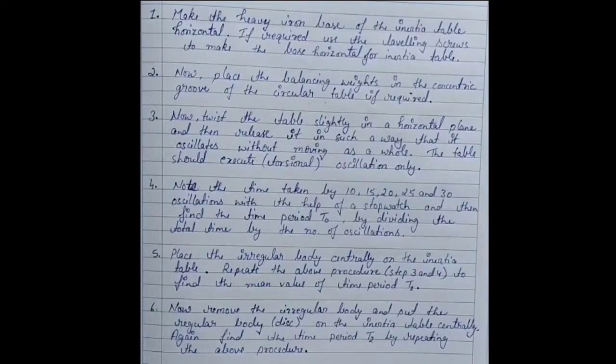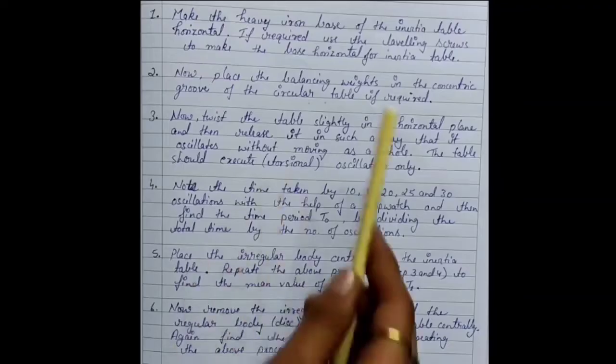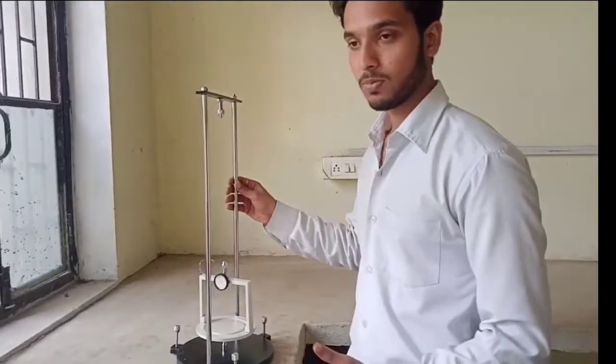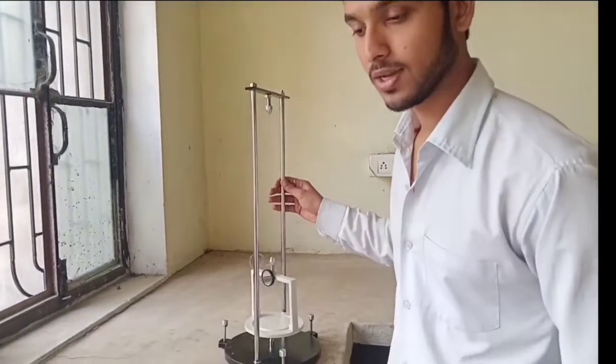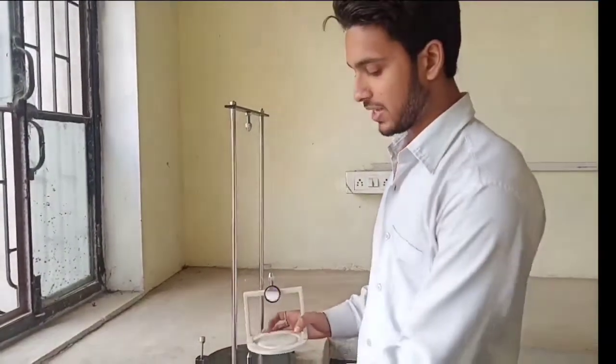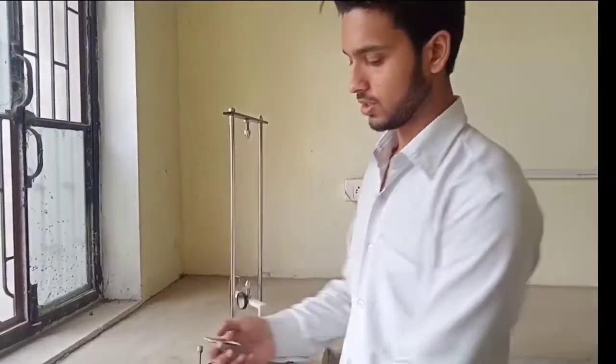So let's get straight to our video, so that I can tell you about all these things and help you recognize all the apparatus. So here we are going to perform a practical of moment of inertia of an irregular body. This is known as inertia table. So we are going to perform this, and there are some apparatus which I am going to show you.